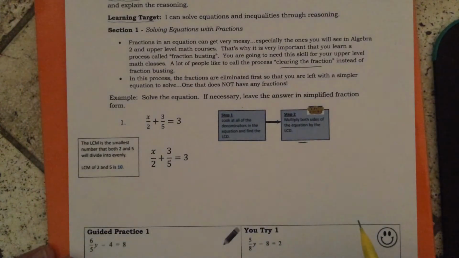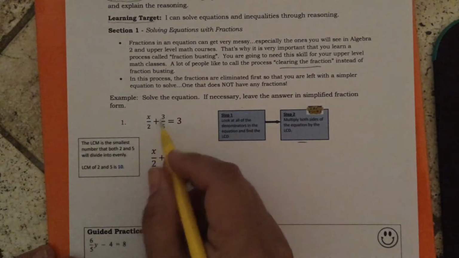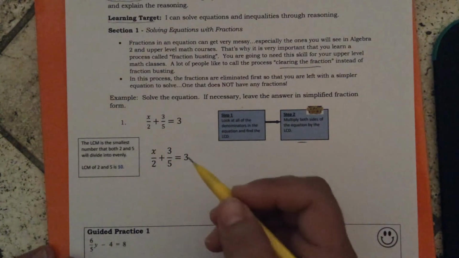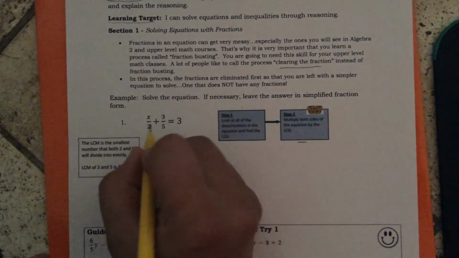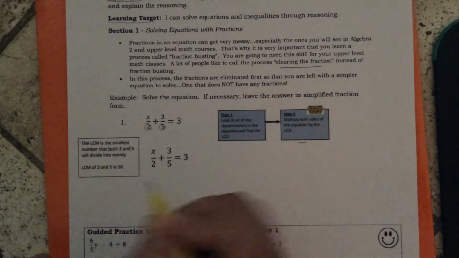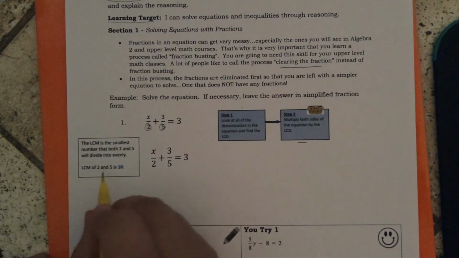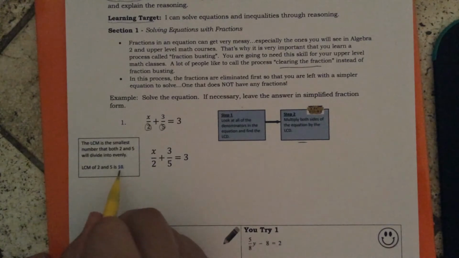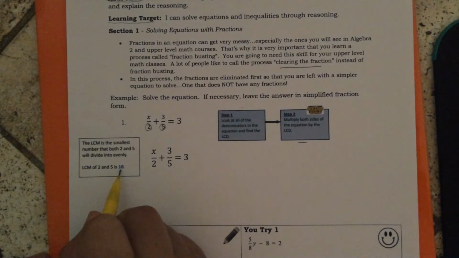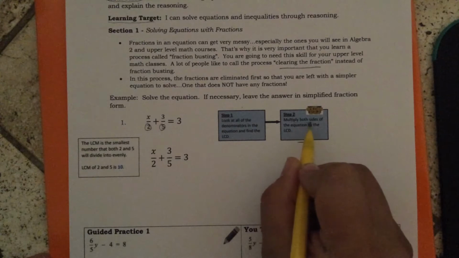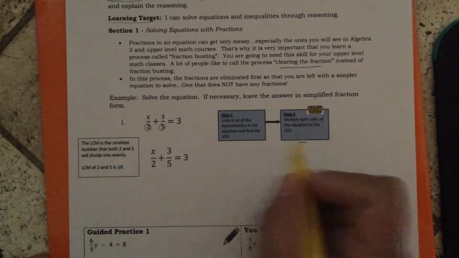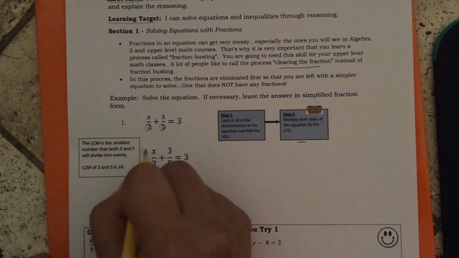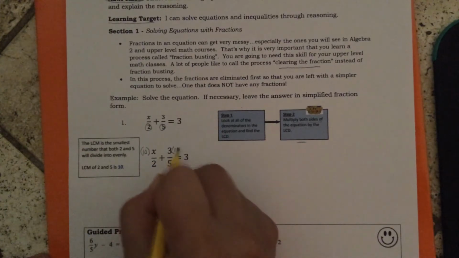So we're going to begin with this equation, x over 2 plus 3 over 5 is equal to 3. What we have to focus on is the denominators, 2 and 5. We have to find the lowest common multiple, which is what these two numbers both go into. 2 and 5 both go into 10. So that means I'm going to multiply both sides of the equation by the LCD. So I'm going to multiply this by 10, this by 10, and this term by 10. So every single term gets multiplied by 10.